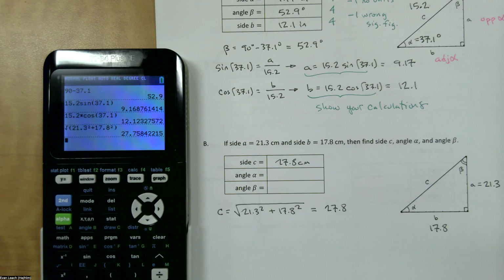It's probably the first thing that would occur to us to do because we have two sides of a right triangle. So we'll solve for the third side. We have to solve for angle alpha and angle beta. If the angle alpha is listed first, and in this case, I'm going to say A is opposite alpha and B is adjacent to alpha.